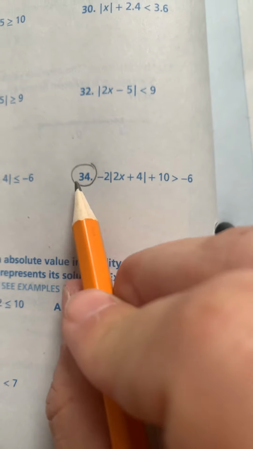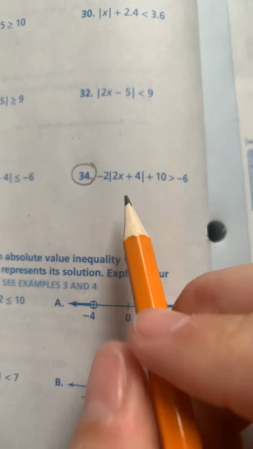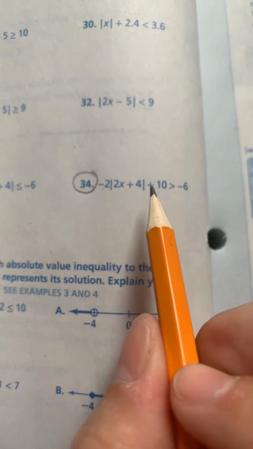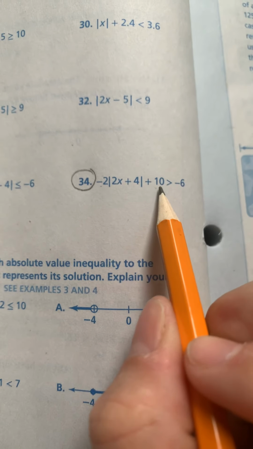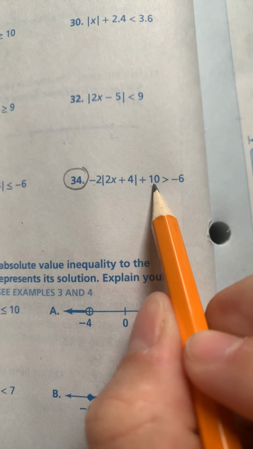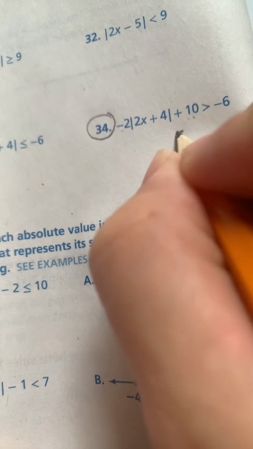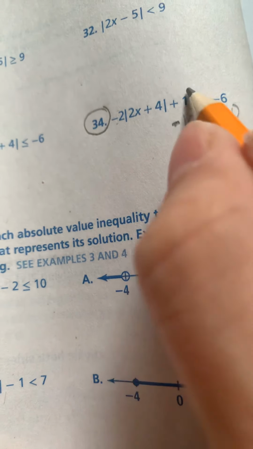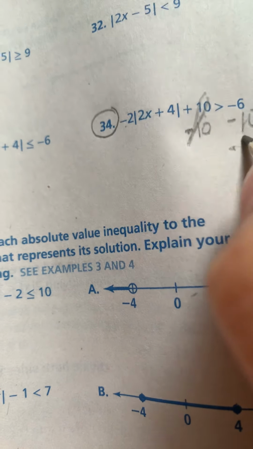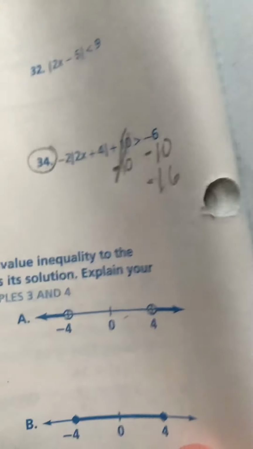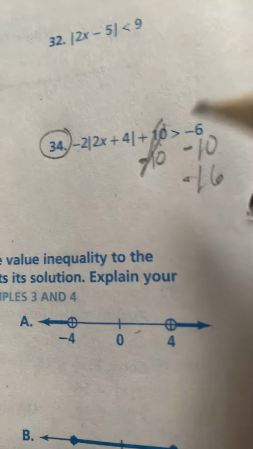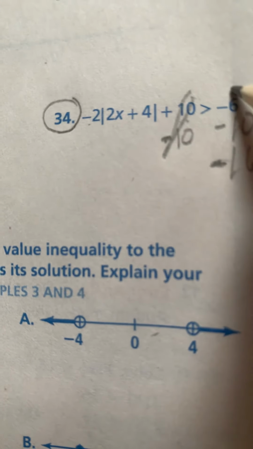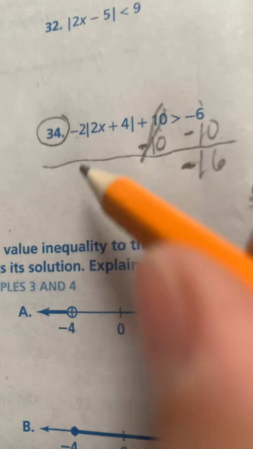Okay, so we've got a couple of different things here that need to be taken care of before we can create our two equations. So I'm going to start with the plus 10 because we're going backwards through PEMDAS. So I subtract 10 on both sides. Those cancel, and that gives me negative 16 here. Sorry, let me try and make this easier to see. Okay, so then you just bring the rest of the equation down.